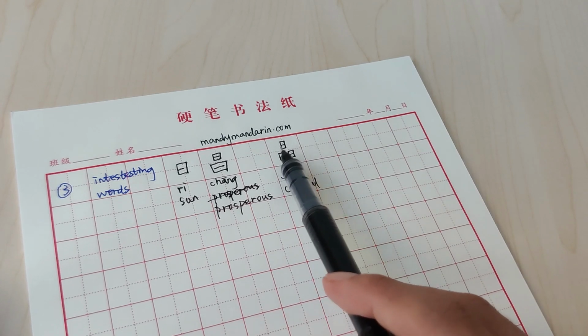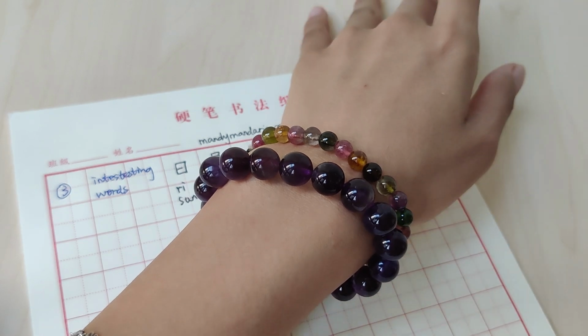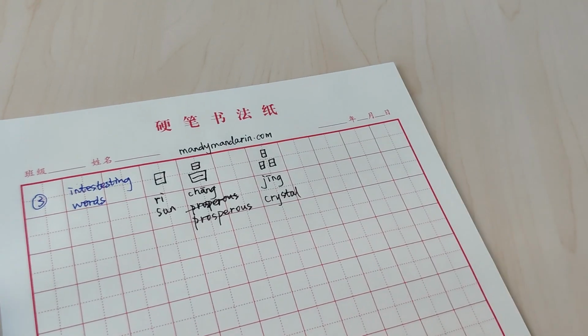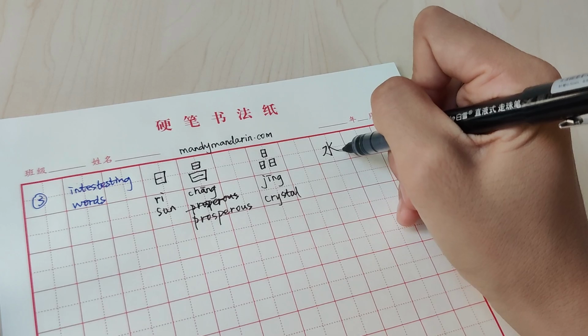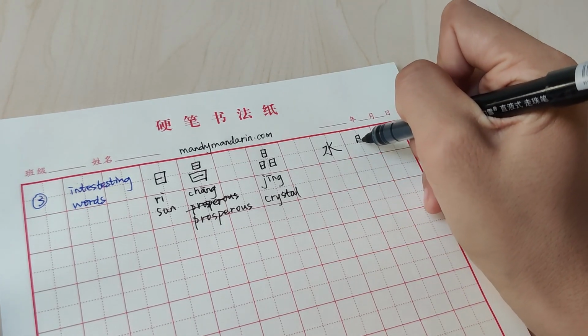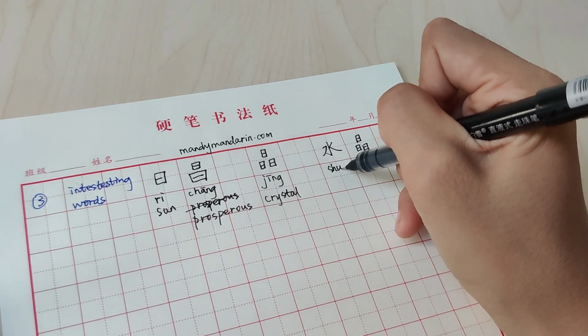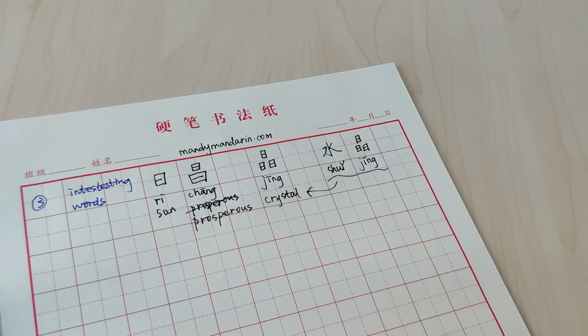One light can make more light. As for the crystal accessories, like the bracelets, like the necklaces that you can see in everyday life, in general, you can call them 水晶. That's how we call the crystal in everyday life.